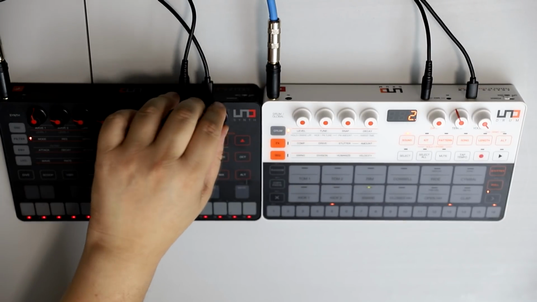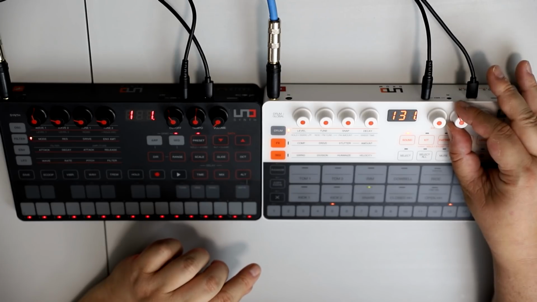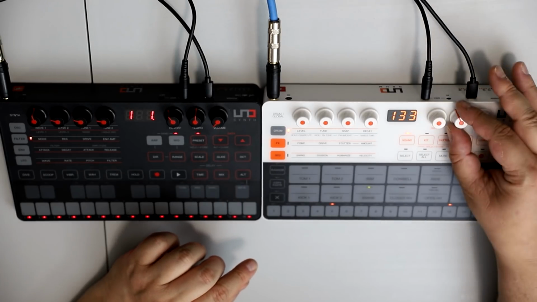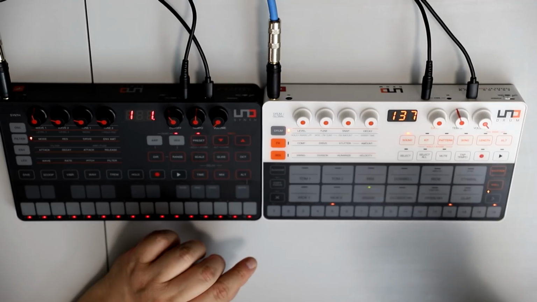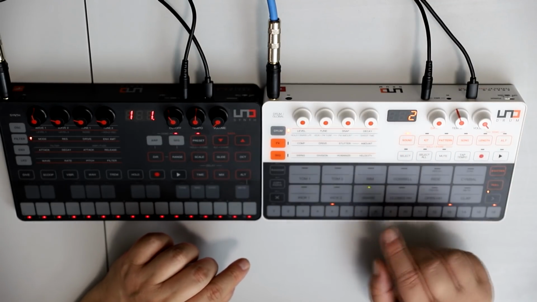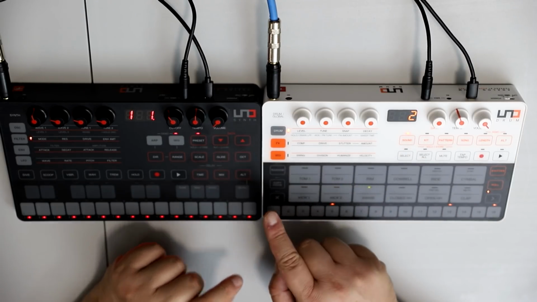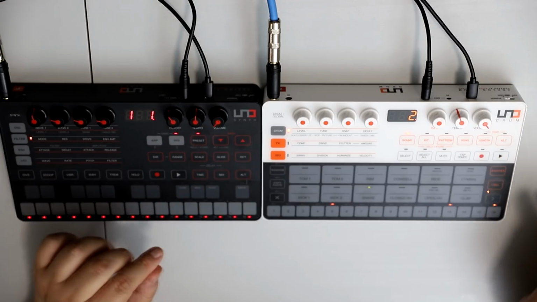And this one is a little bit of a rave pattern, very fast tempo. Let's put it, yeah, 133 actually. Why not 137? And I'm going to add and remove some elements like the snare, and also I'm going to bring in the sequence on the UNO Synth. Again, starting on the UNO Drum.